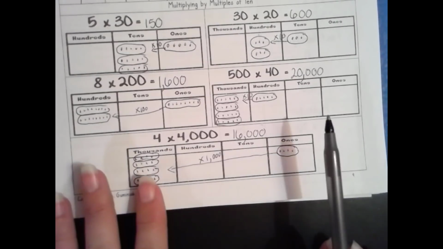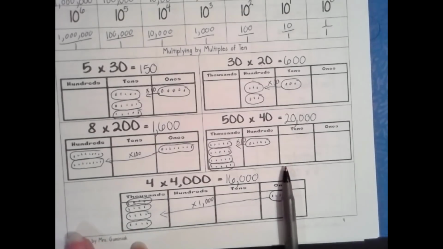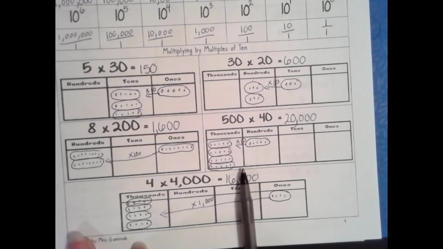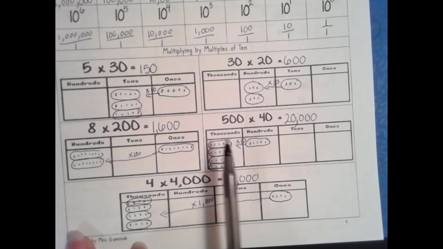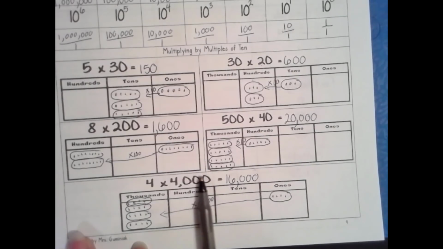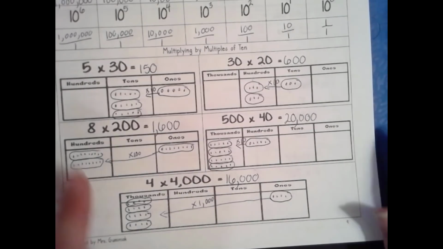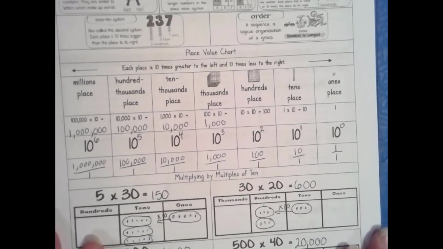So this is just showing how each time you multiply by 10, it moves over a place to the left. Every one is 10 times greater as you move over. Alright, so now it's time for our 3-column notes.